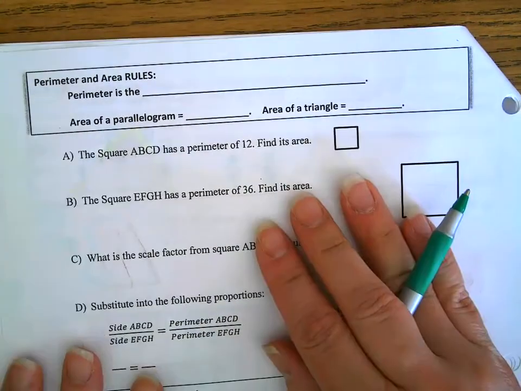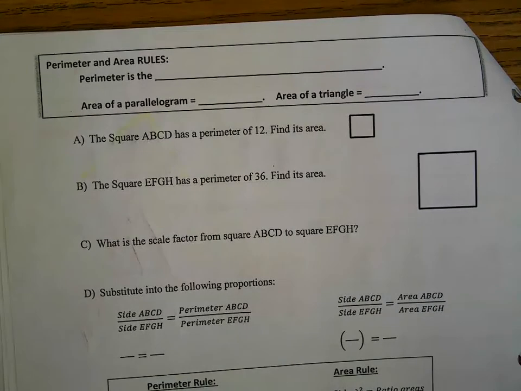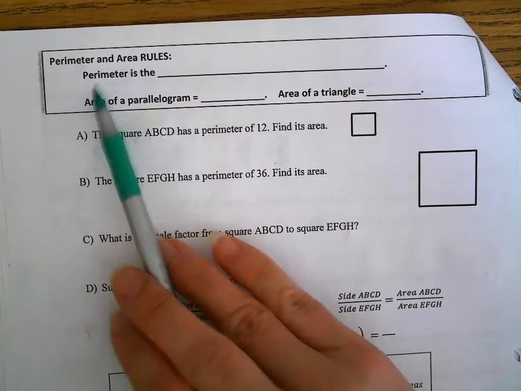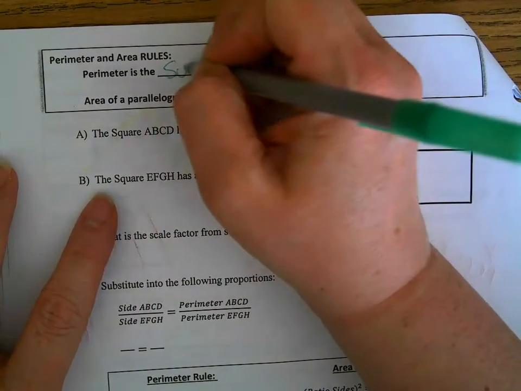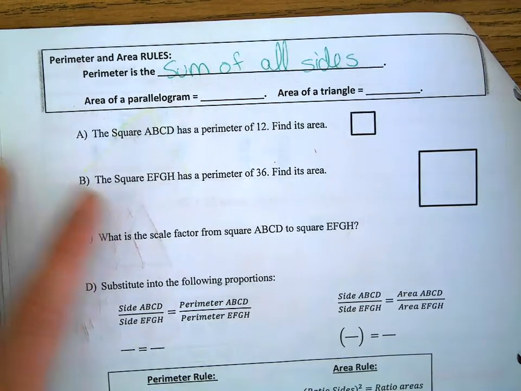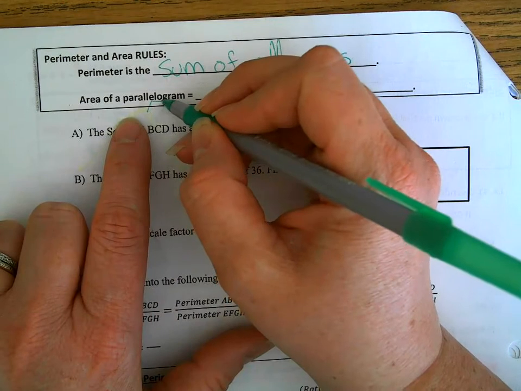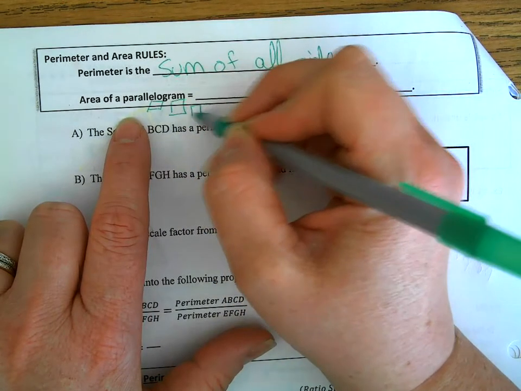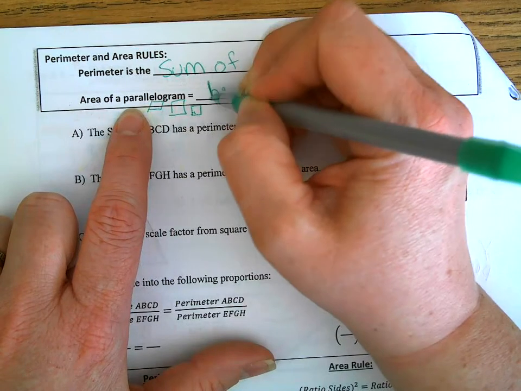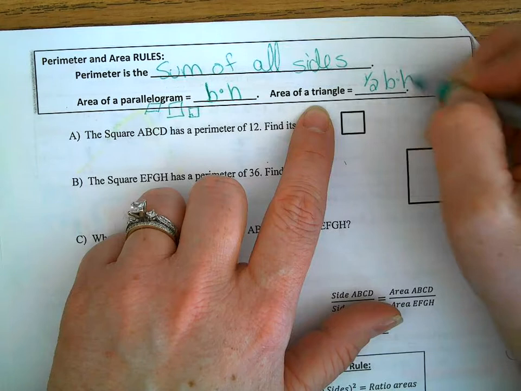On the back, perimeter and area rules. There's a couple key features about these perimeters and areas as we kind of work through this first question here. Perimeter, remember, is the sum of all sides. We did some work on that at the beginning of Unit 5. Area of a parallelogram or a rectangle or a square, because rectangles, squares, and parallelograms are all parallelograms, is the base times the height. Area of a triangle is a half the base times the height.